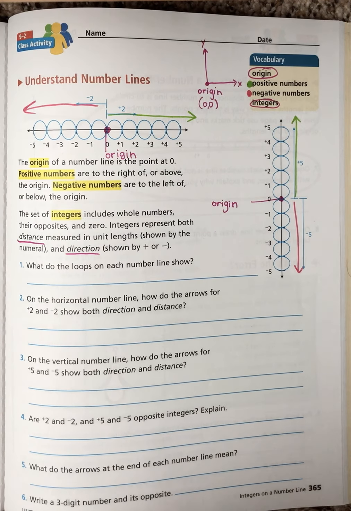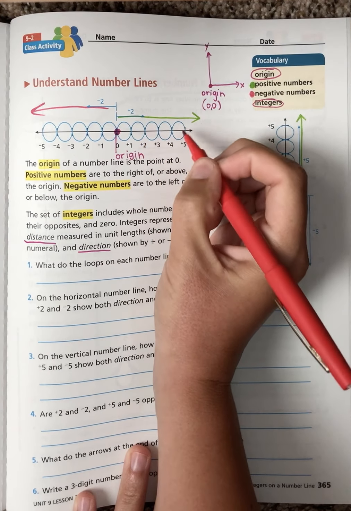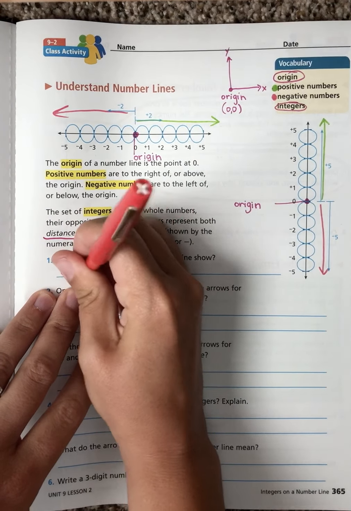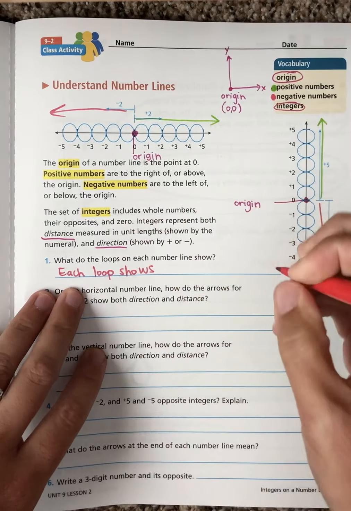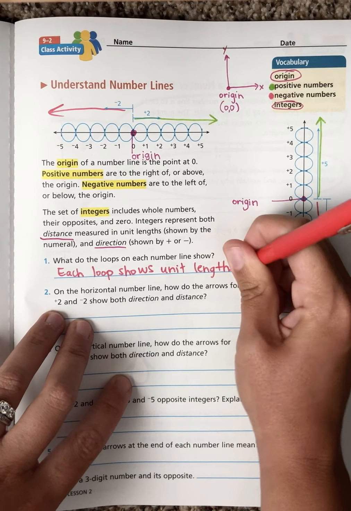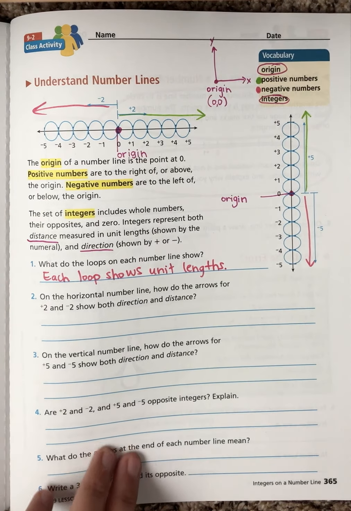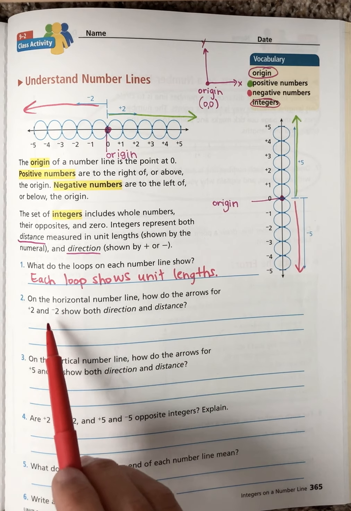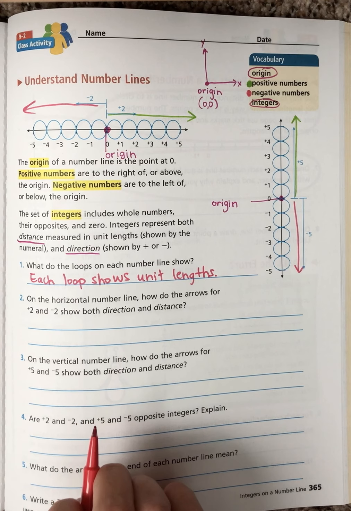Now, what do the loops on each number line show? So if you see these little bumps, these are the loops going right here. What do those show? Well, we can just say each loop or bump shows unit lengths, right? So each one is worth 1. So for each bump or each loop, you're moving 1 unit. All right, on the horizontal number line, which is this one going sideways, how do the arrows for +2 and -2 show both direction and distance?